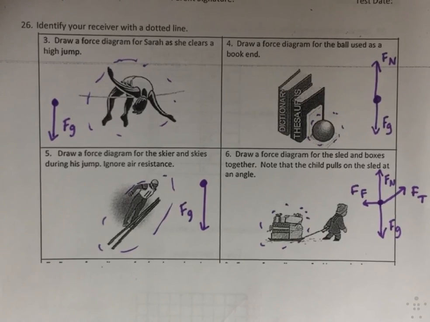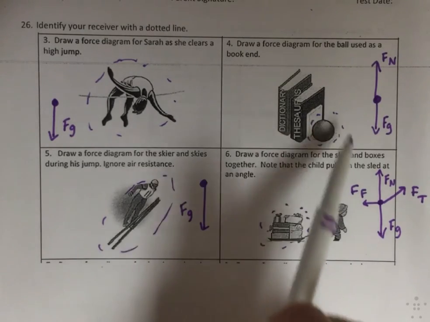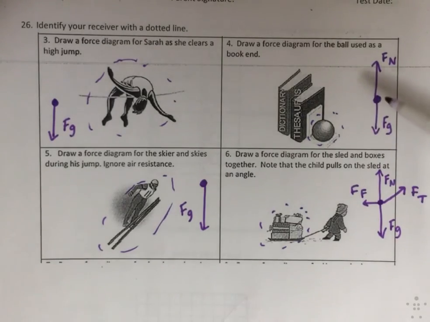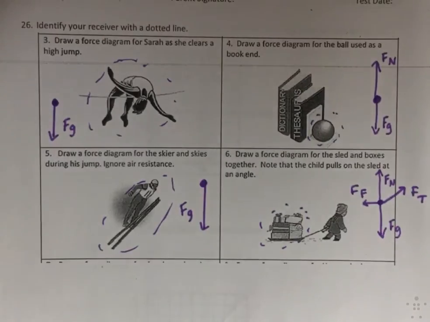Here we've got some force diagrams. So remember, those are the ones that have the dot in the middle and you show all of the forces acting on the object. So in this case, our receiver is the jumper, so I circled her with a dotted line. And then the only force on her is gravity because she's in the air, not touching anything. Over here, our bookend was our receiver, and it's just sitting there. So gravity is on it, but it's on a surface, so we also have normal. And then a force diagram for the skier, dotted line around the skier. It's in the air, so only gravity.